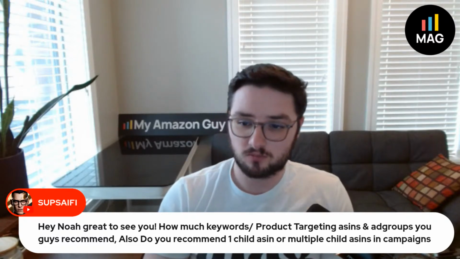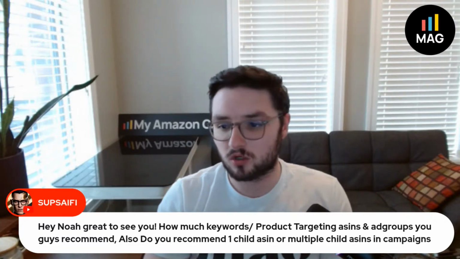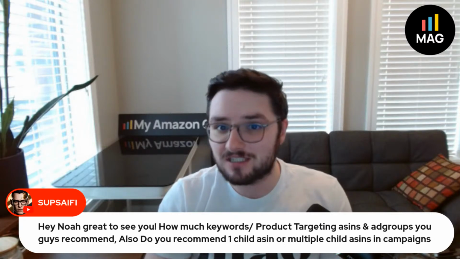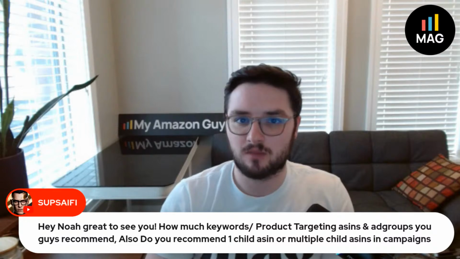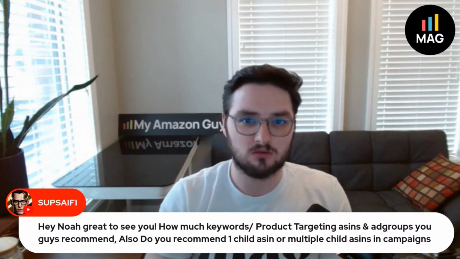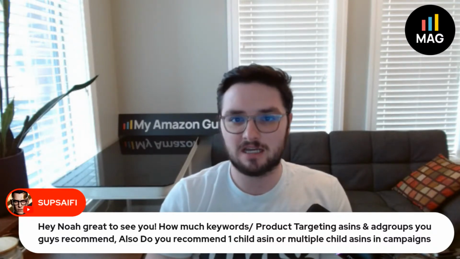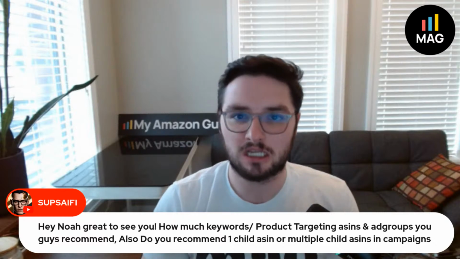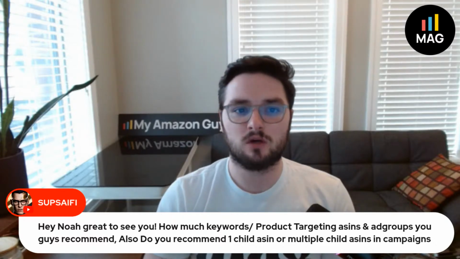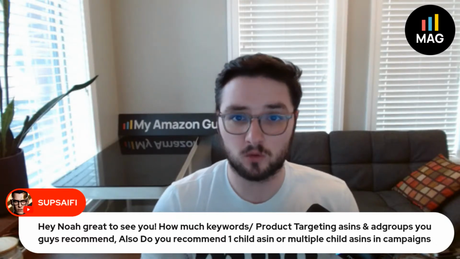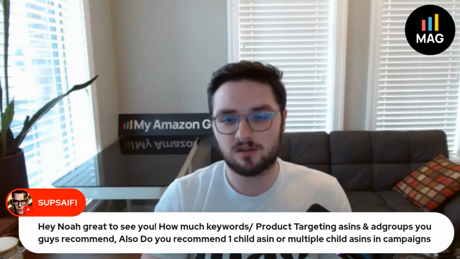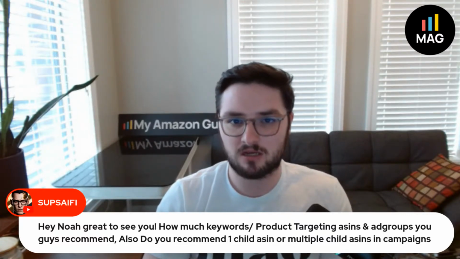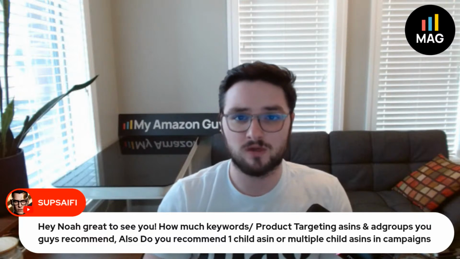As far as the first part of your question, how much keyword/product targeting, 5 to 10 is kind of your baseline. I would not go above 10 in a campaign unless you're doing some form of keyword harvesting. But 5 to 10 is really where you're going to find the sweet spot. And anytime you see one or two keywords fully dominating that campaign, break out all of the other keywords into their own campaign. Keep that campaign with those keywords and then rinse and repeat.